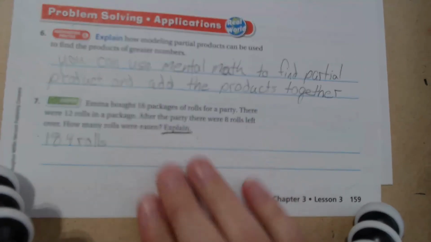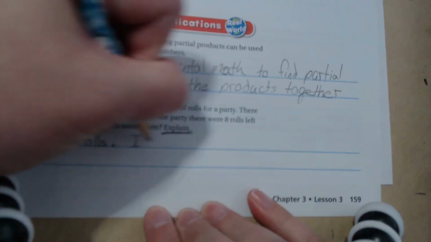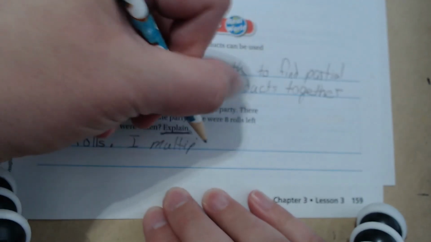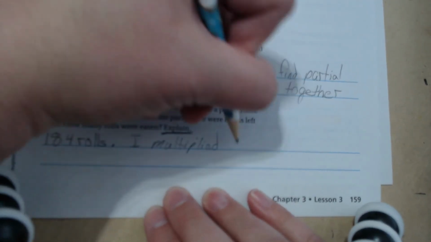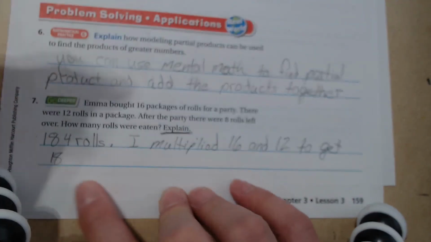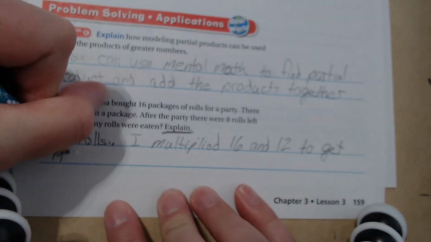So here we go. First off, I multiplied 16 and 12 to get 192.